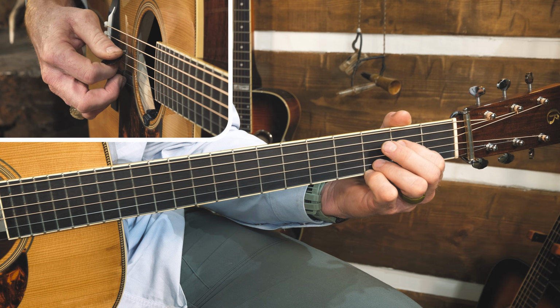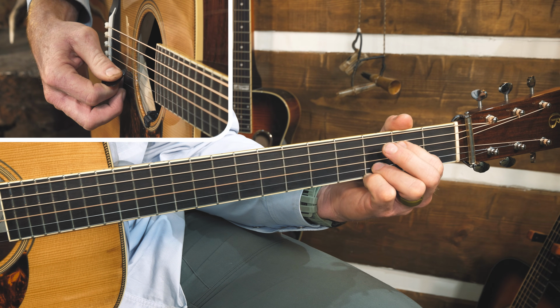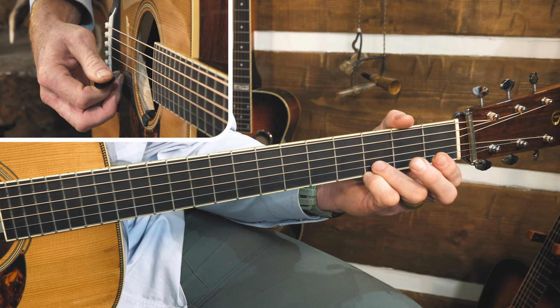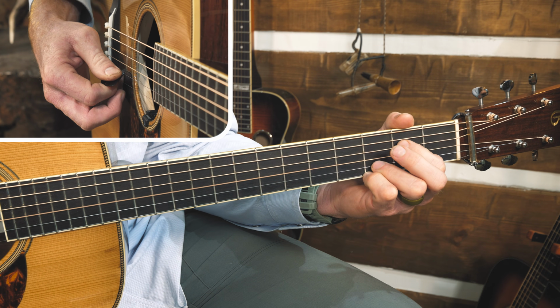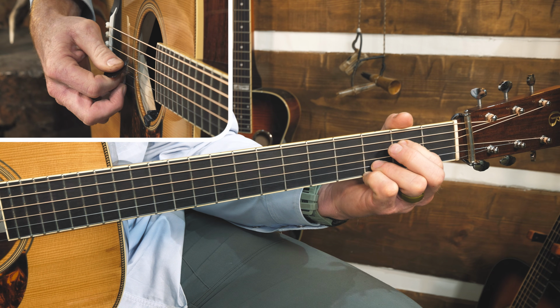Now, let's just practice playing those two notes. Whenever you play the open G string, you can lift up with your index finger that second fret. It doesn't need to ring out. We don't want that sound.